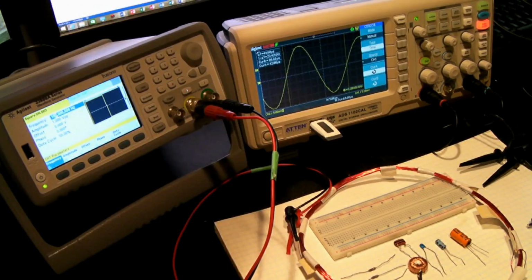The Agilent 33622A arbitrary waveform generator, we're going to perform the classic what value is a capacitor, what value is an inductor.